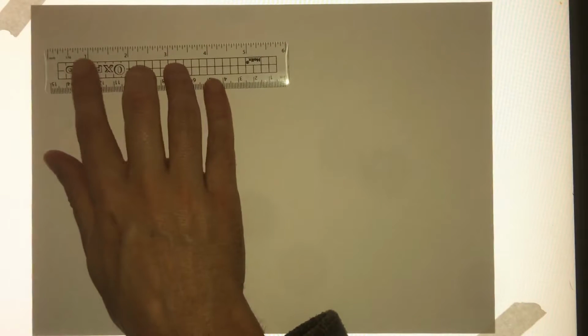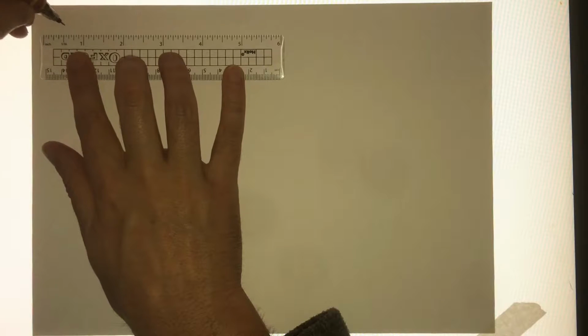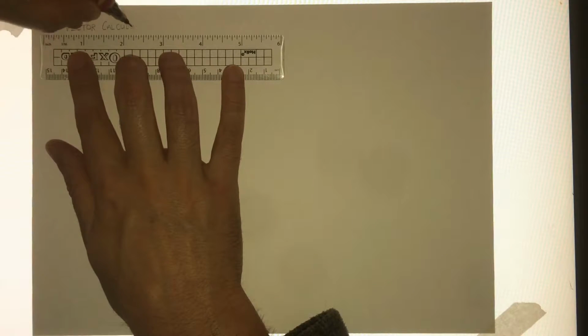Let's look at vector calculus. Basically, we apply the calculus way of thinking to vectors. So we look at infinitesimals.